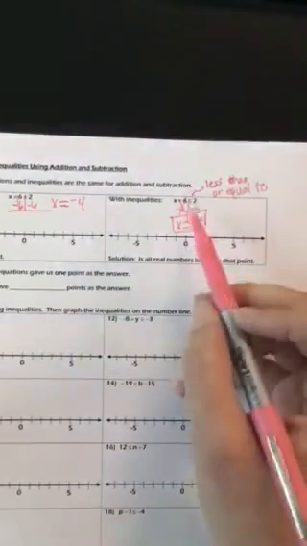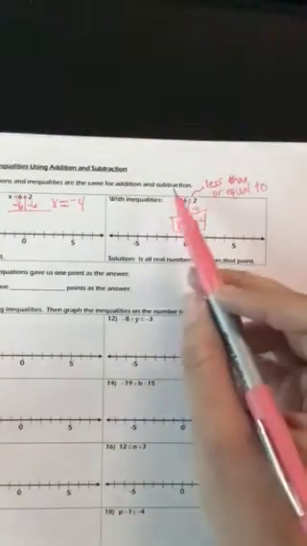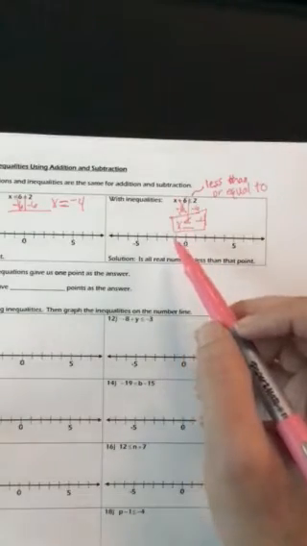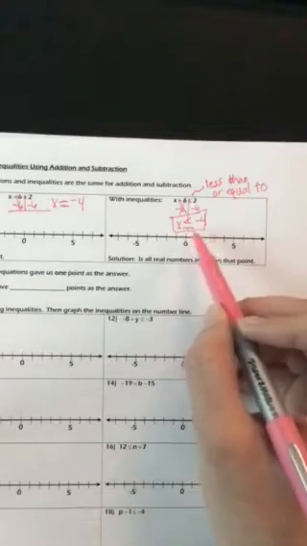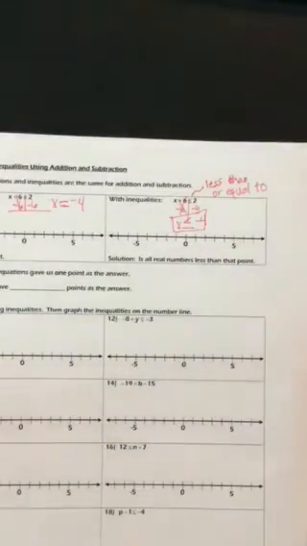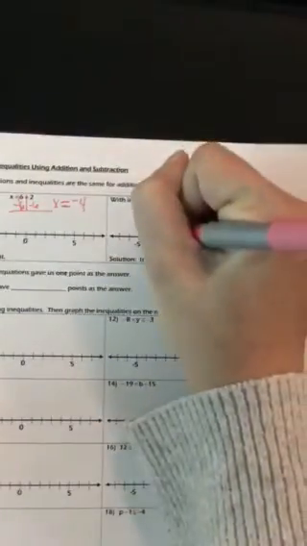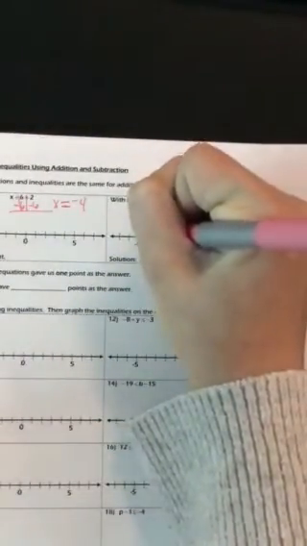Okay? So when you see an inequality, if x is not by itself, then you need to solve before you can graph. Okay? We have the little line underneath the inequality symbol, so that means that I'm going to have a filled in circle, so a point that is filled in.